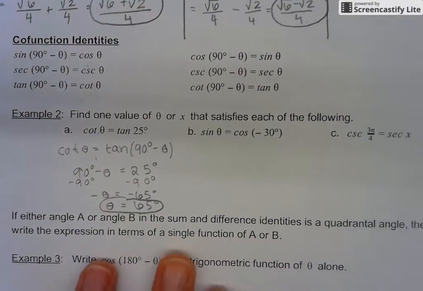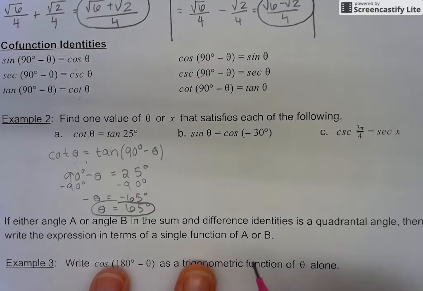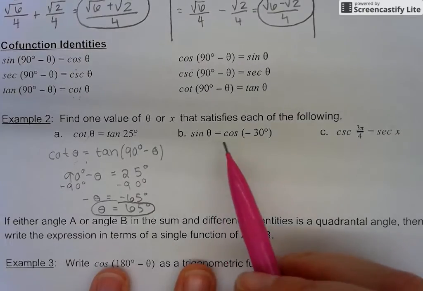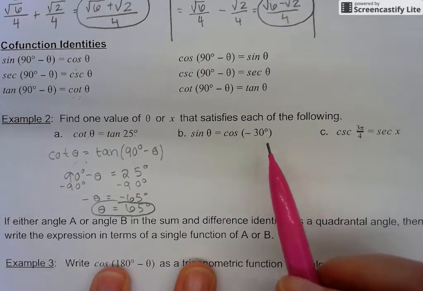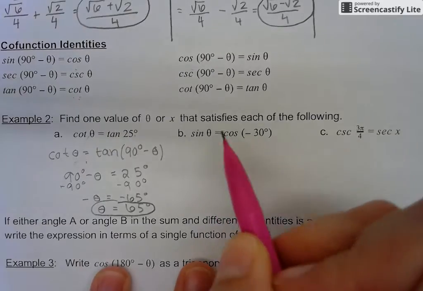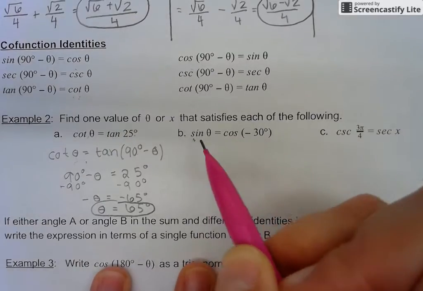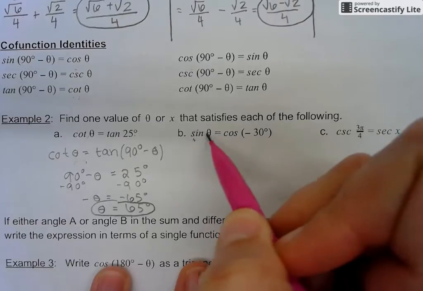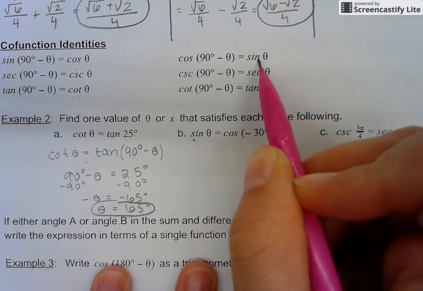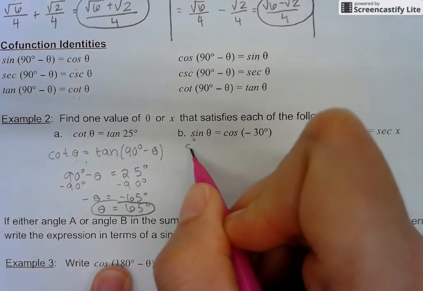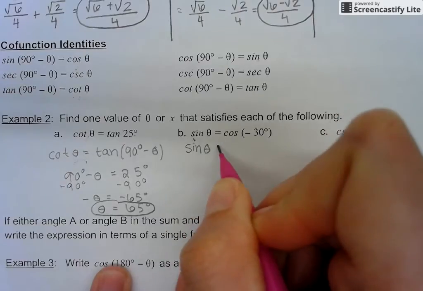Example B, we have the sine of theta equals cosine of -30 degrees. Again, find the one that's going to be most useful to me. So I'm going to find the one that actually has sine of theta in it. So that's right here. I can write it in the opposite order. I can say sine of theta. I switch the side of the equal.